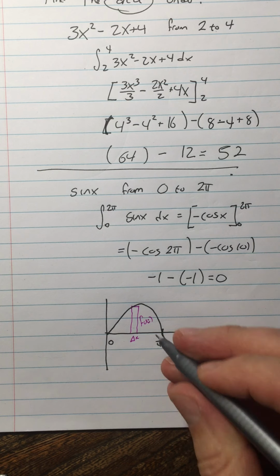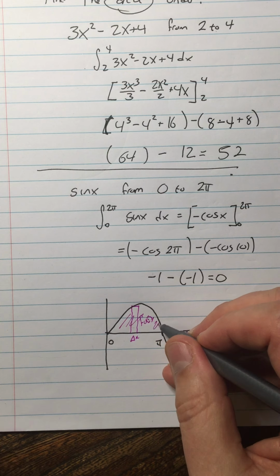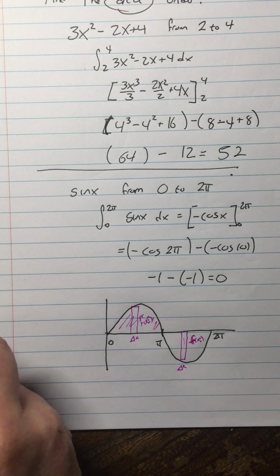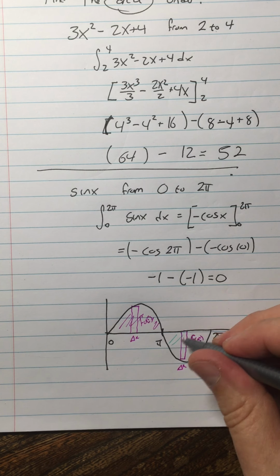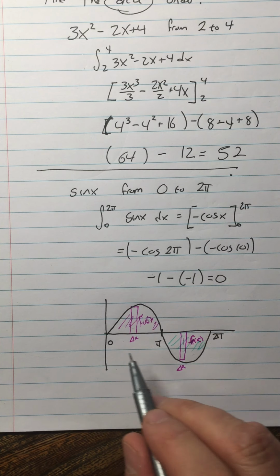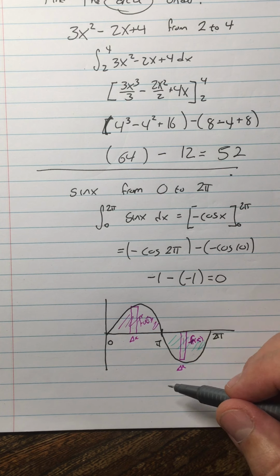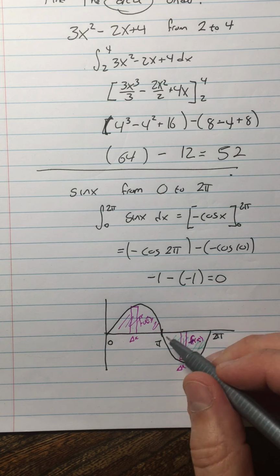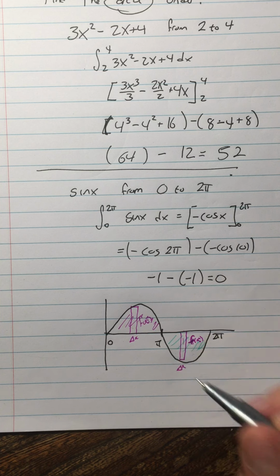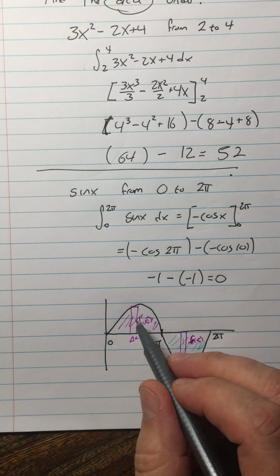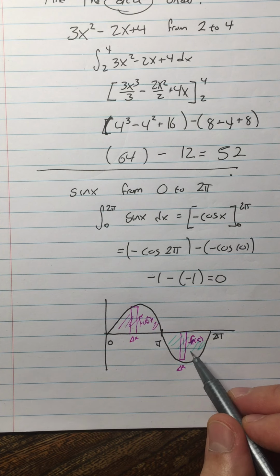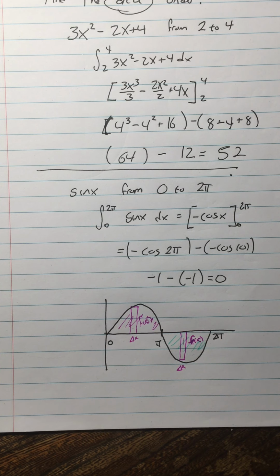So what you really have is a positive area above the axis, and the areas below count as being negative. Because the sine curve is symmetric about the point pi, 0, the positive area and the negative area are equal, and that cancels out and gives you 0.